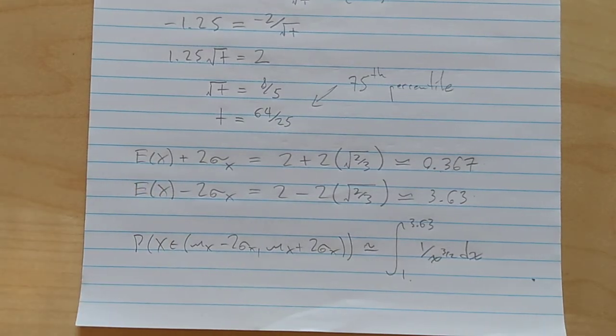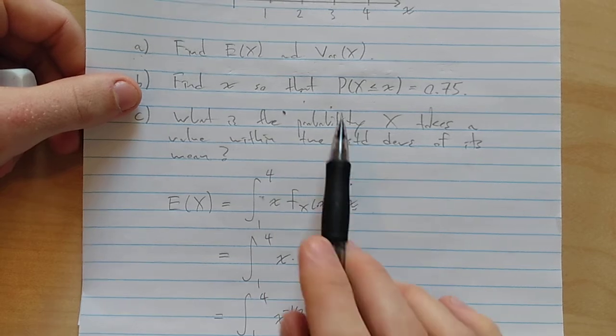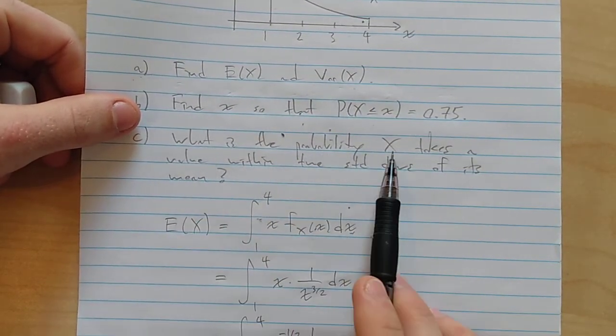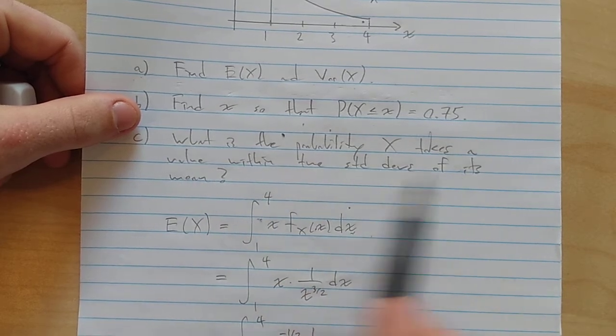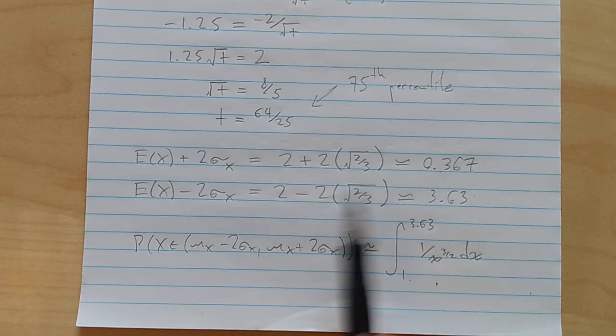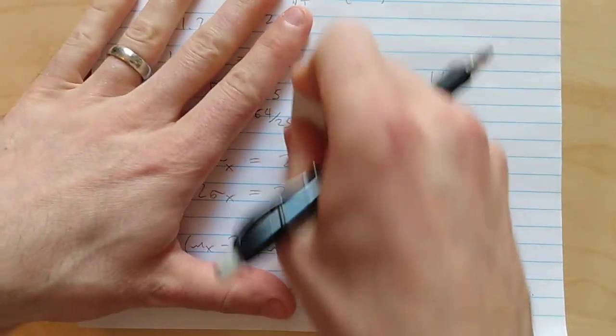And that one I'll just leave to you, but I want just to point out that we could do this question, right? Once you know the mean and the variance, you know the standard deviation. What's the probability x takes a value within 2 standard deviations of its mean? Well, I just figure out, go 2 standard deviations above the mean. Oh, whoops, these were swapped around, weren't they?